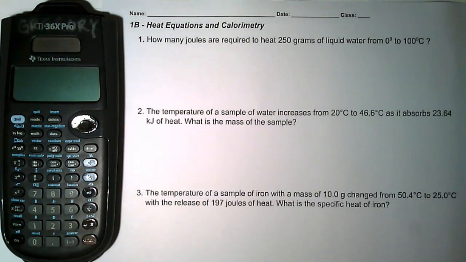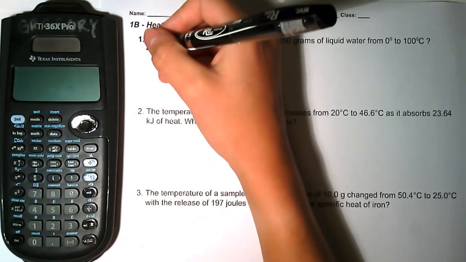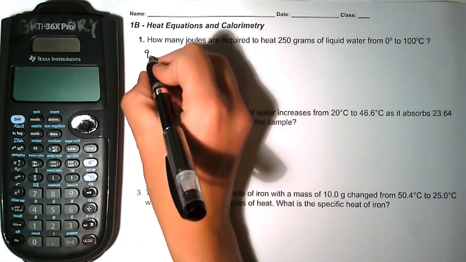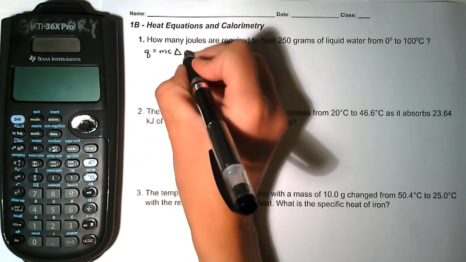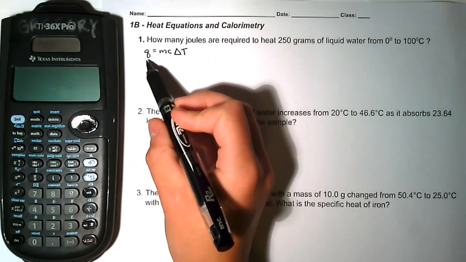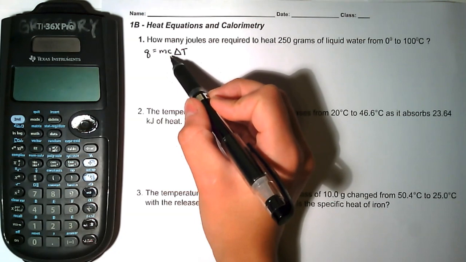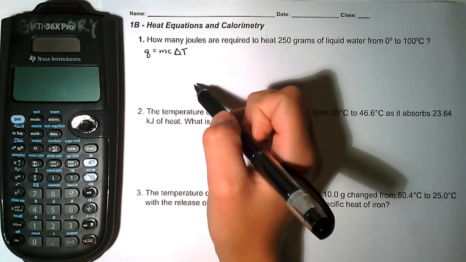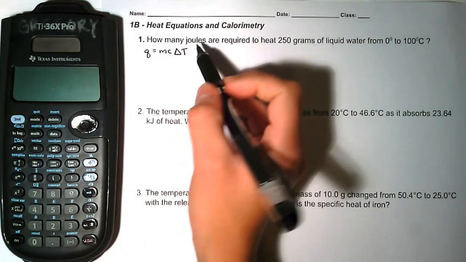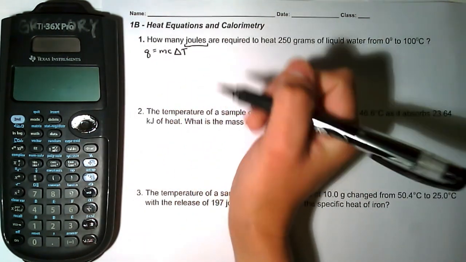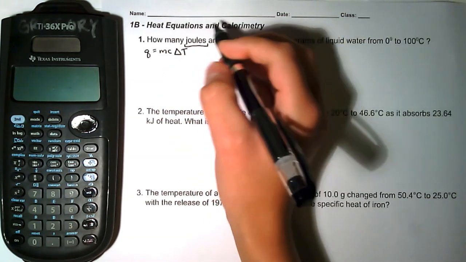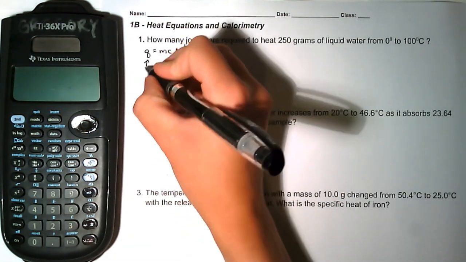So the first problem says, how many joules are required to heat 250 grams of liquid water from 0 degrees Celsius to 100 degrees Celsius? So we know we're going to be using our heat equation, Q equals m times C times delta T, with Q being the heat energy, m being the mass, C being the specific heat capacity, and delta T being the change in temperature. It says how many joules, and joules are a unit of energy, so I know that it must be asking me for the amount of heat energy. So this is what we're looking for.